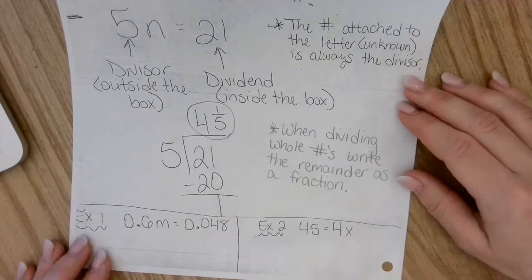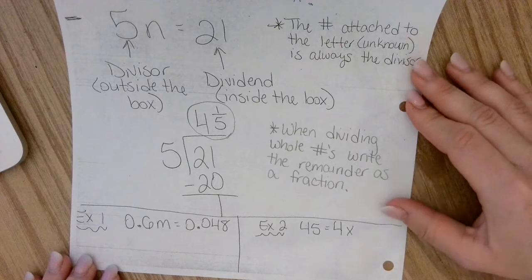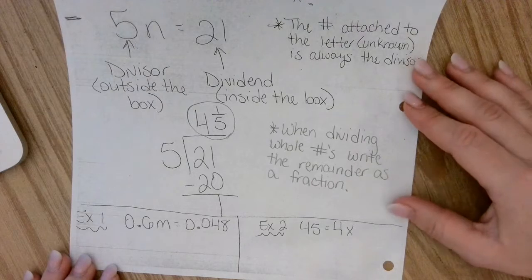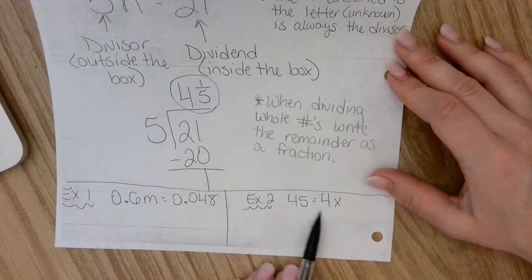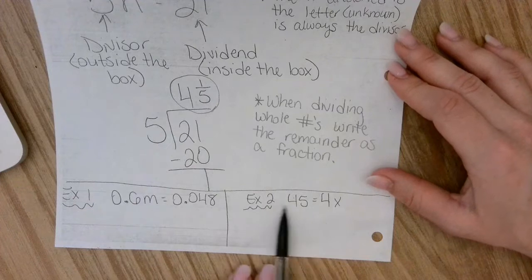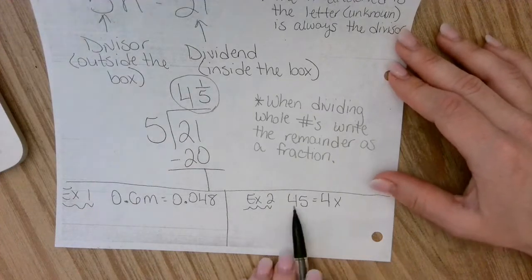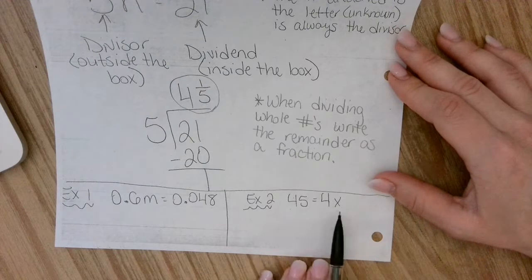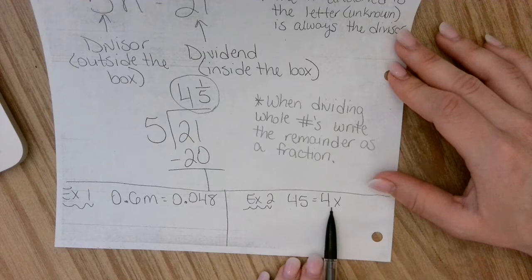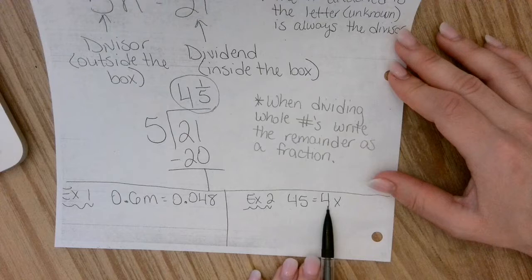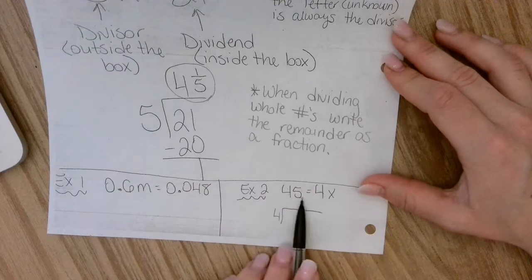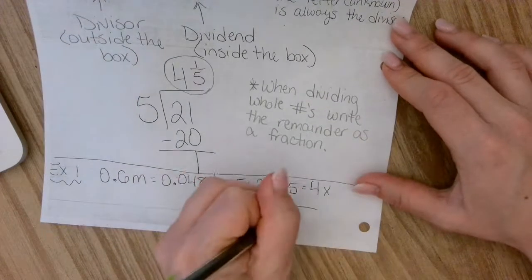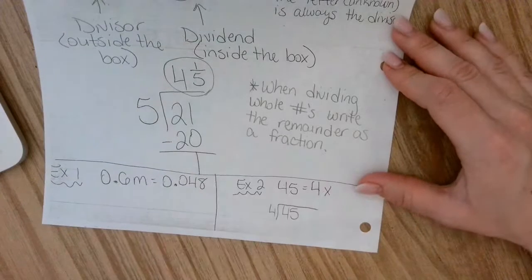Now, when you are doing this with decimals, you're going to write your remainder as a decimal, not as a fraction. Okay, so let's actually skip over to this example since these are whole numbers. I'm going to do this one before I do the decimals. So again, it doesn't matter which one is first. What matters is which one is attached to the letter. So the unknown letter, the number that is attached to it is 4. So 4 is my divisor. And then 45 is my dividend. So I'm going to set my problem up like that.